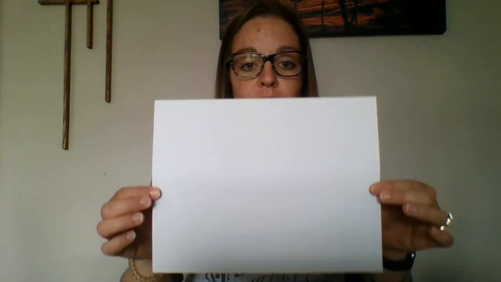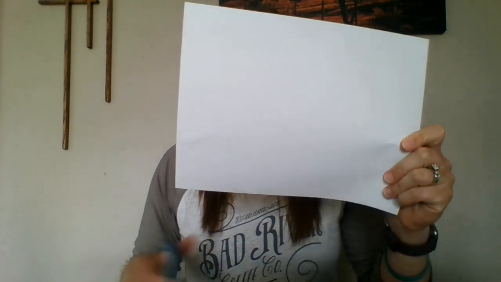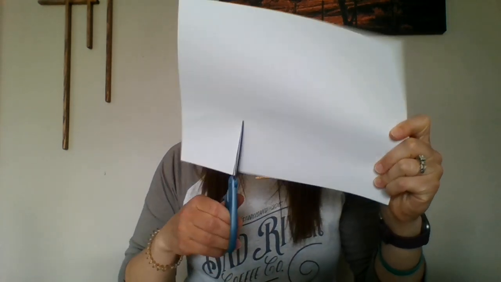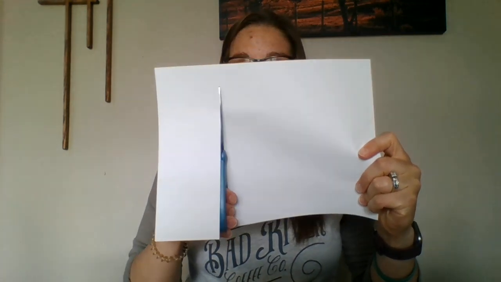Now, let's say I had my whole, and I cut it like this. So now look, I have 2 parts, but they are not equal, so they cannot be considered halves.